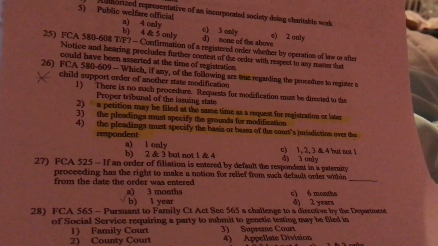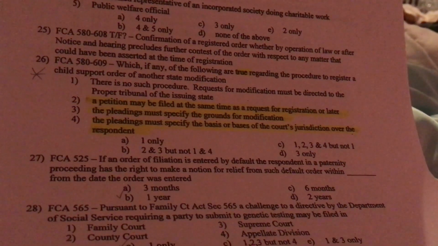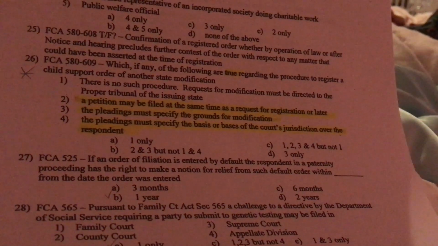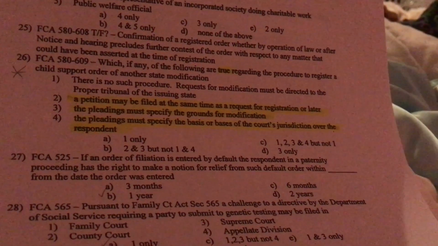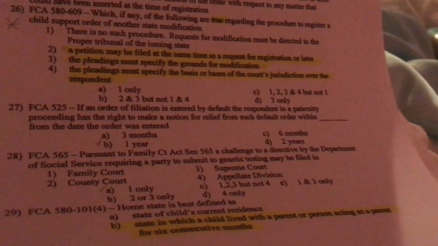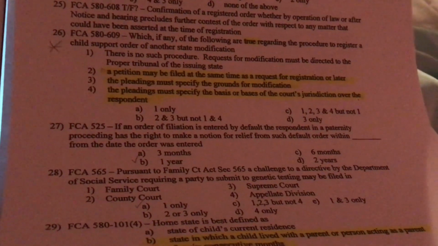So now with that, going back to question 26, which, if any, of the following are true regarding the procedure to register a child support order of another state for modification? And the answer is 2 and 3 only. So a petition may be filed at the same time as a request for registration or later. And 3, the pleadings must specify the grounds for modification. Nothing about jurisdiction there.